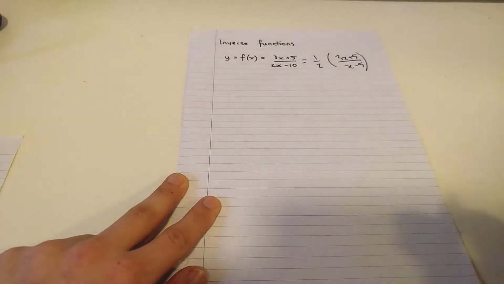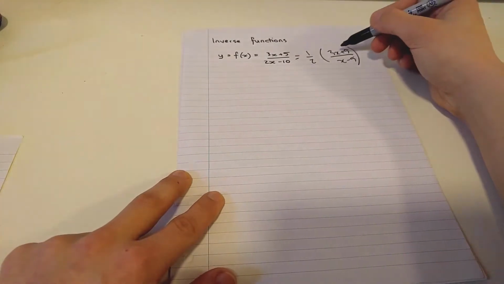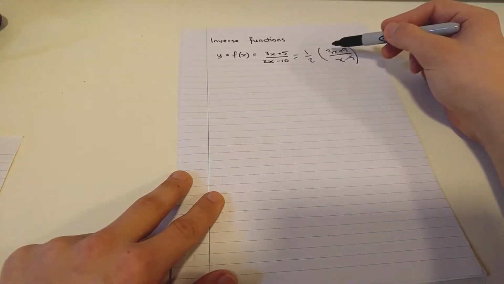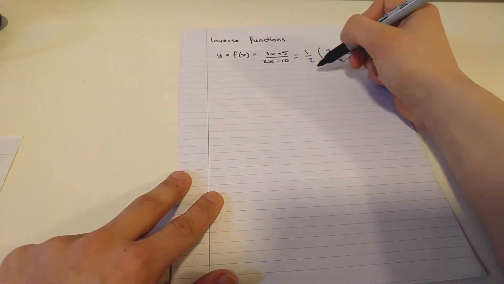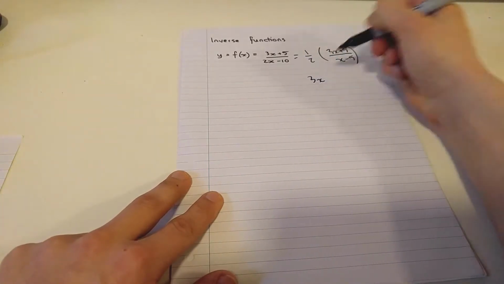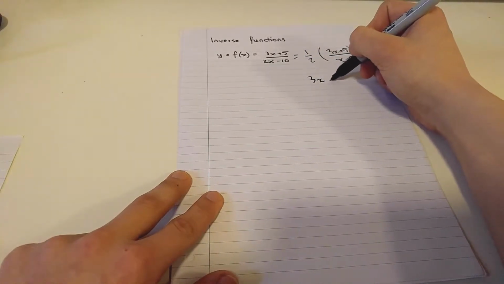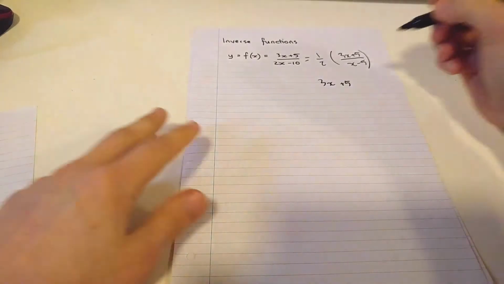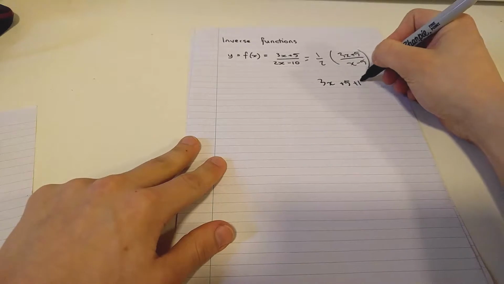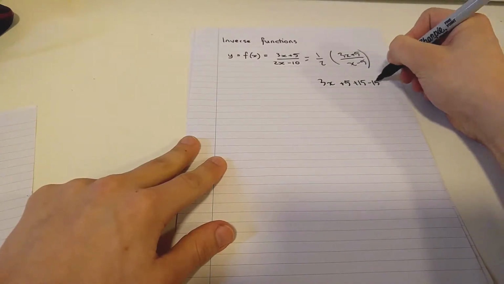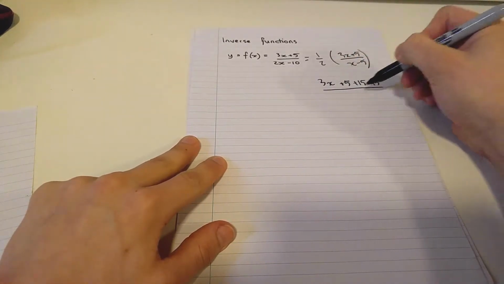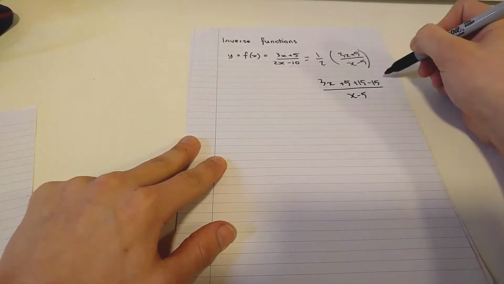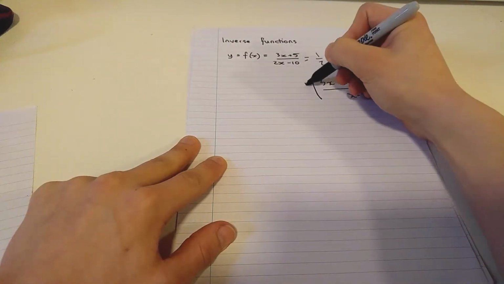And so then we can say 3x plus 5 is the same as 3x plus 5, and that's plus 15 minus 15. That's all over x minus 5, and that's all multiplied by 1/2.